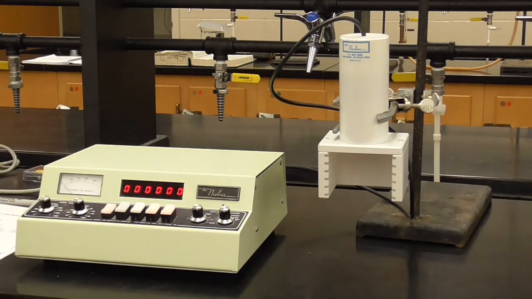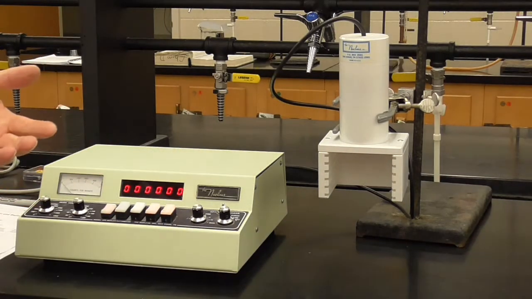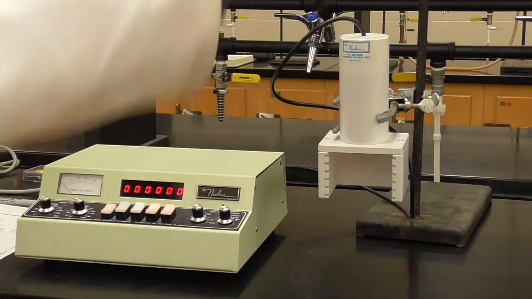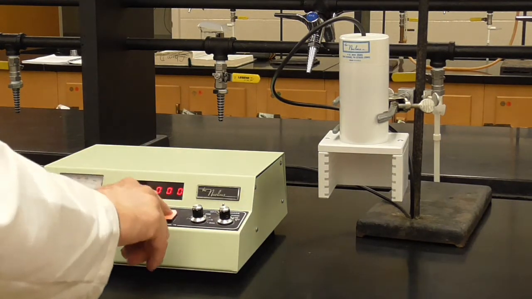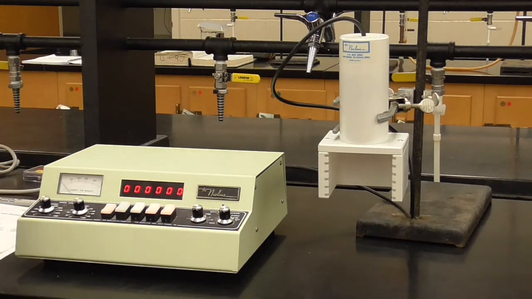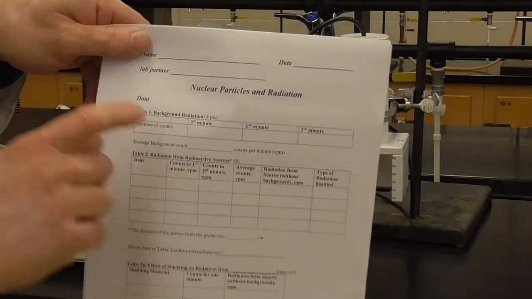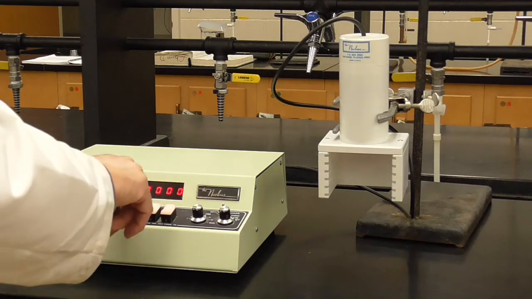Okay, and so first of all, with no source at all present down here, nothing, all it's going to be receiving is what's coming from the background information, or the background radiation. So I'm going to reset it, and we'll set it to go for 1 minute. And you should be taking your data, of course, on your data sheet. This is from table 1. Okay, there we go. Count.